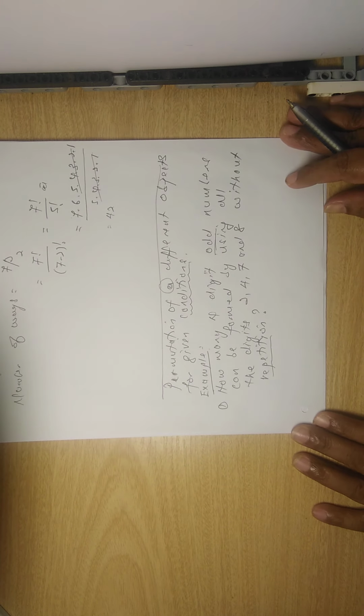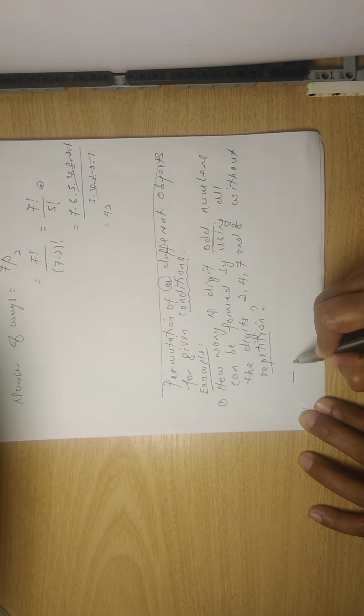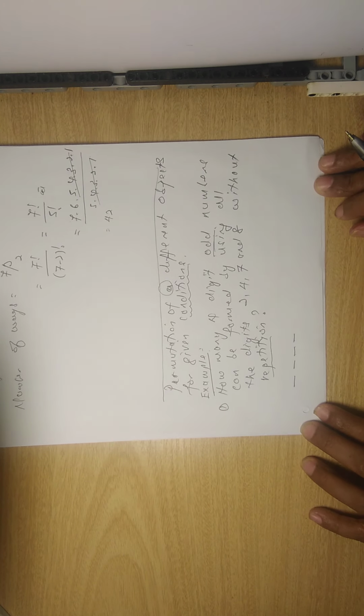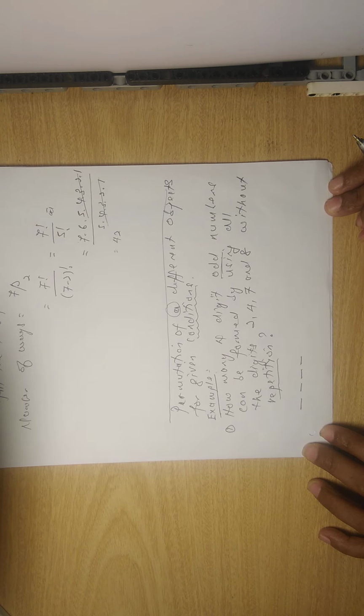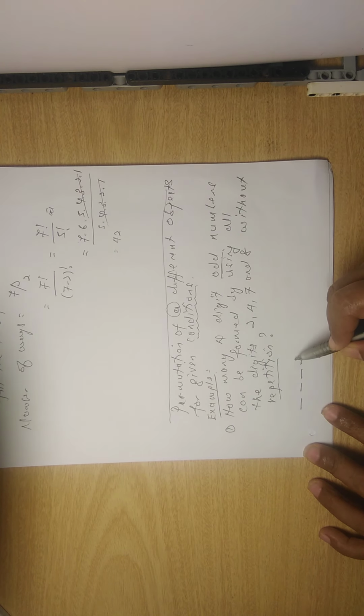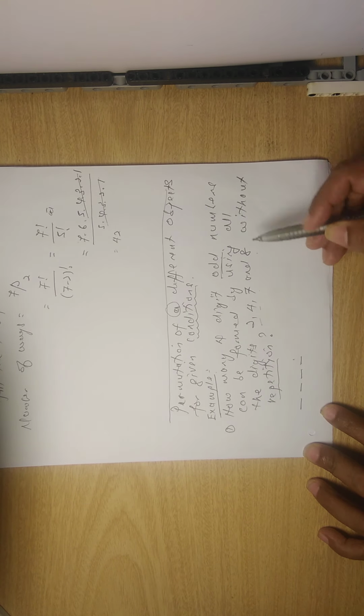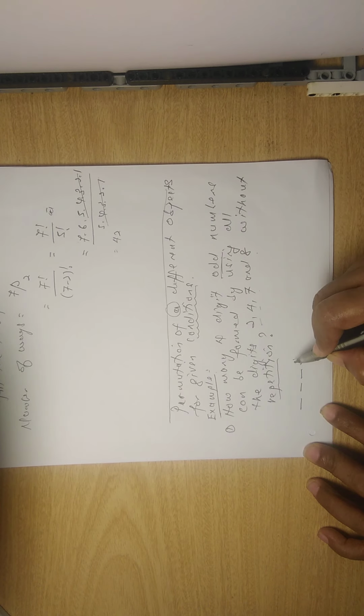So if you want a 4-digit number with the condition of an odd number, usually the last digit must be an odd number. Out of 2, 4, 7 and 8, 7 is the odd number. So the choice is fixed, it is 7.